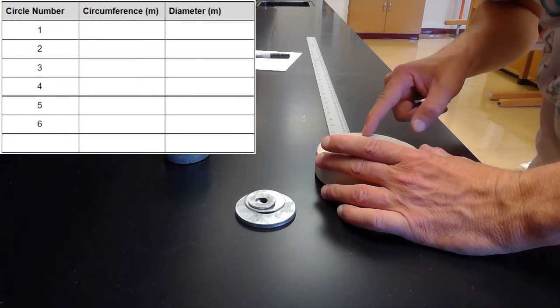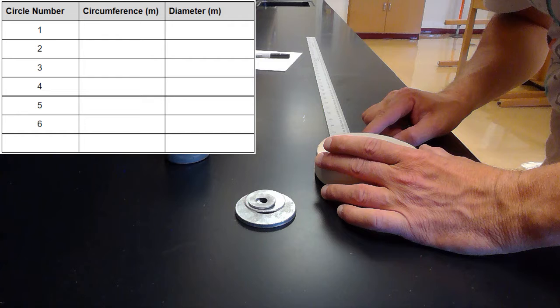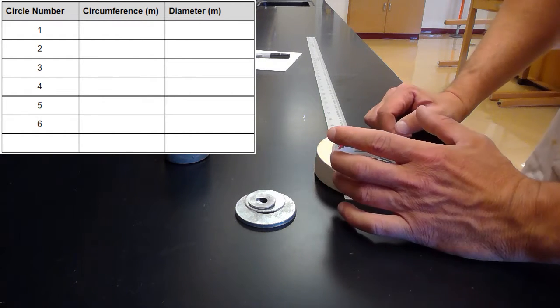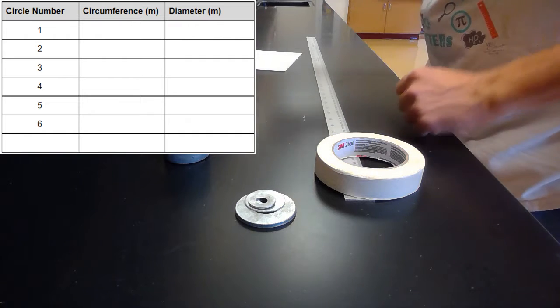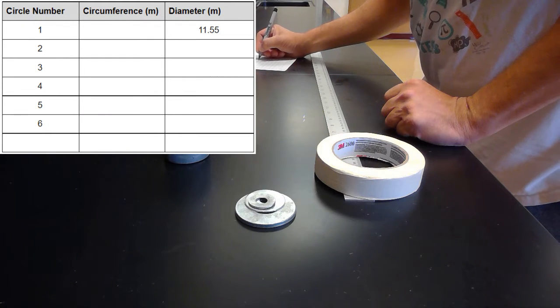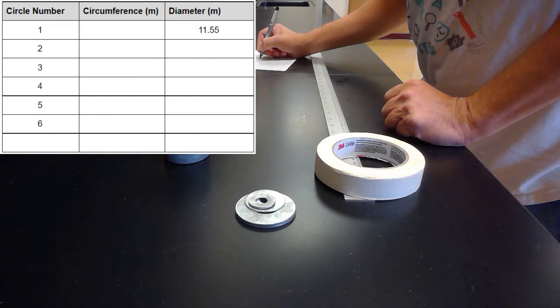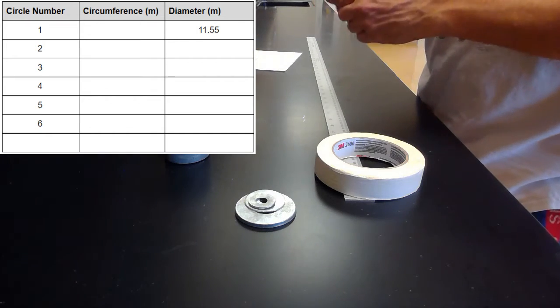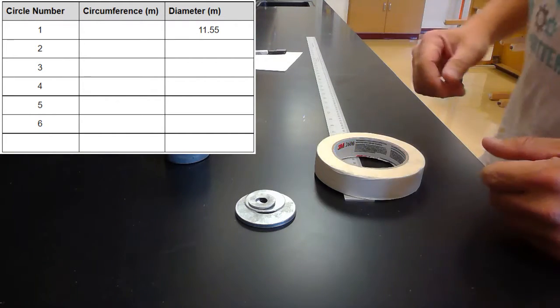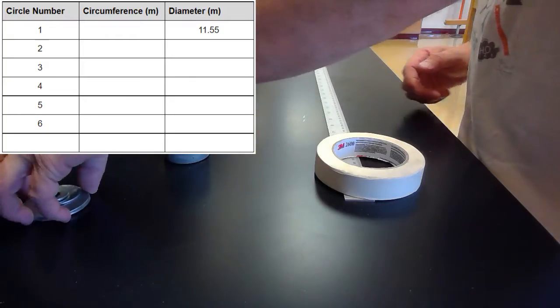The diameter of this circle looks to be 11.55 centimeters. So I'm going to record my diameter as 11.55 centimeters.